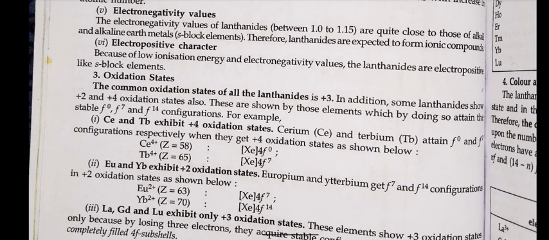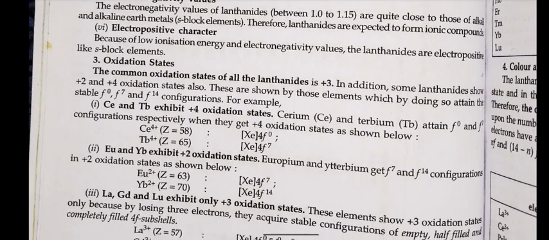Third, the oxidation states. The common oxidation state of all lanthanides is +3. In addition, some lanthanides show +2 and +4 oxidation states also. These are shown by those elements which, by doing so, attain the stable f0, f7, f14 configuration. For example, Ce and Tb exhibit +4 oxidation state. Cerium and terbium attain f0 and f7 configuration respectively when they get +4 oxidation state, as shown below.